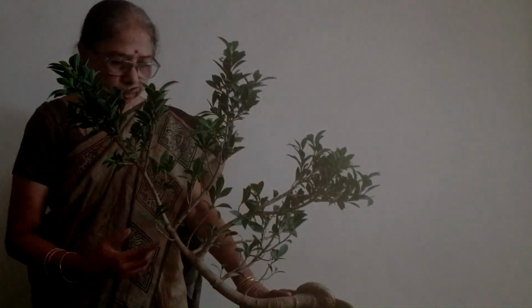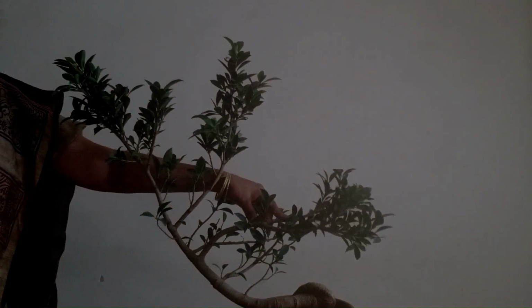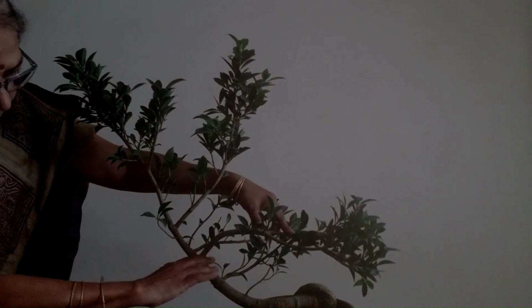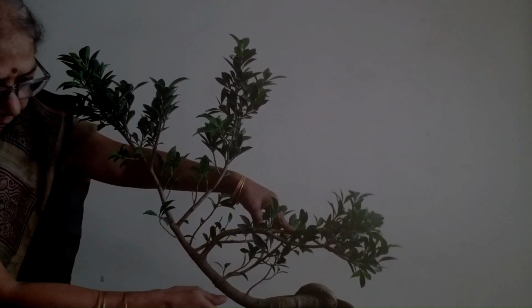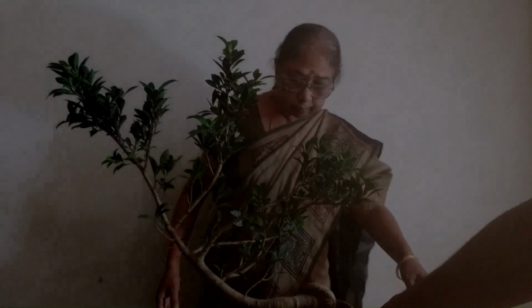Now when you see the first one, according to that diagram, I want to bend this branch like this. This will be in this style. Can I have the diagram? Keep it here.